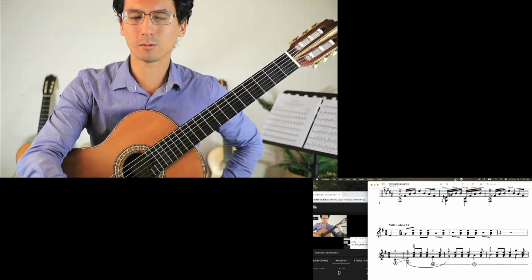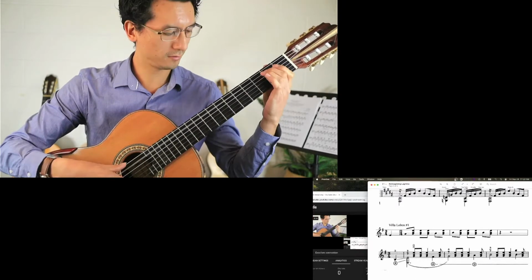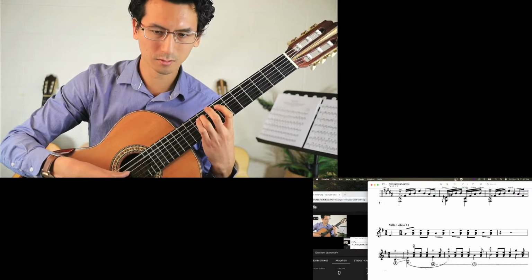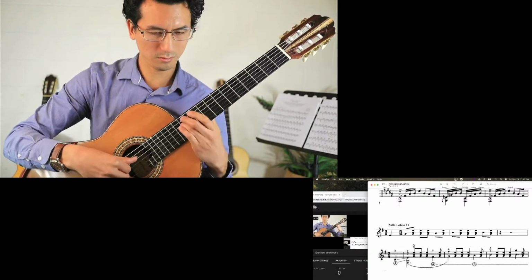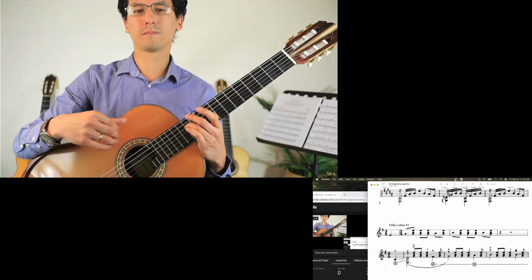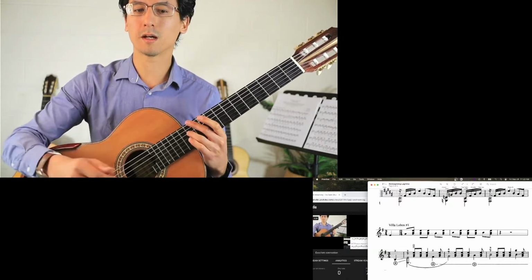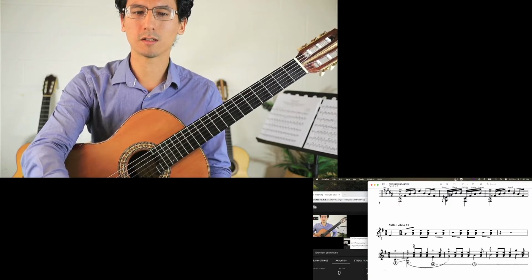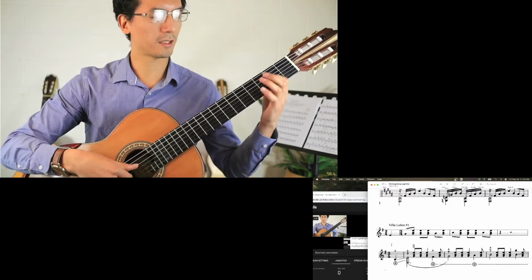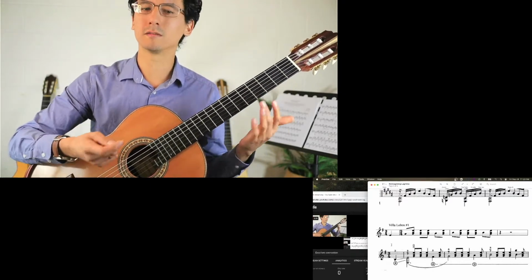And then Villa-Lobos Prelude Number 1. Okay, so this time we can even put it into the minor key. So transposing from E major to E minor, putting the melody in the bass, and then using a similar texture.